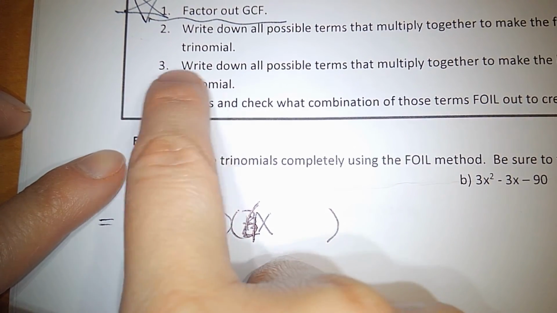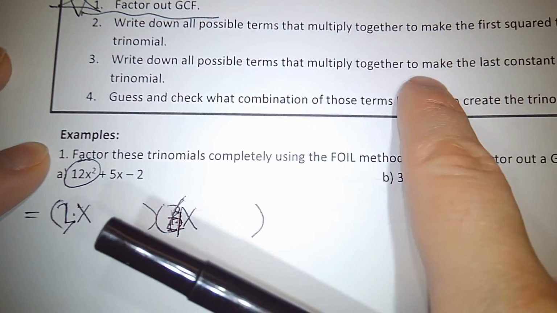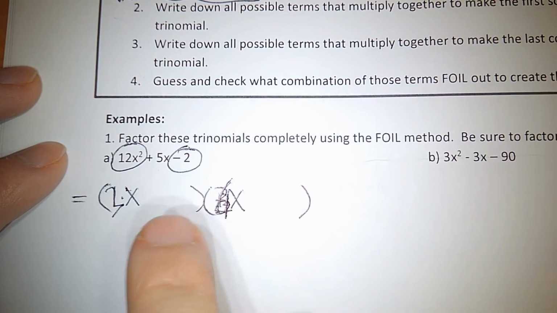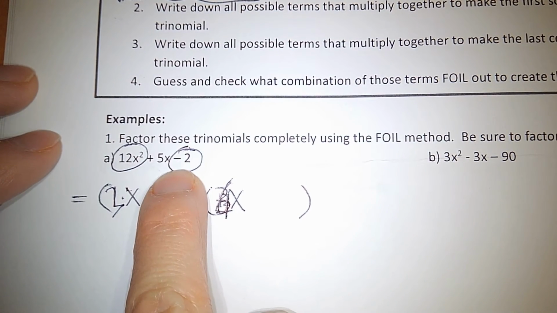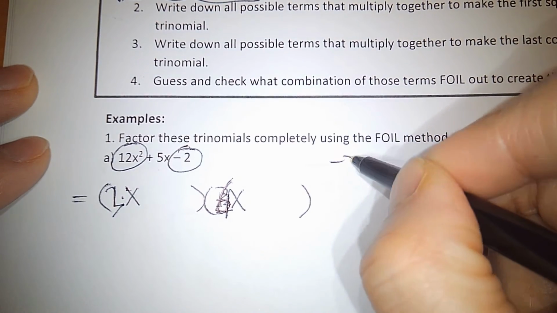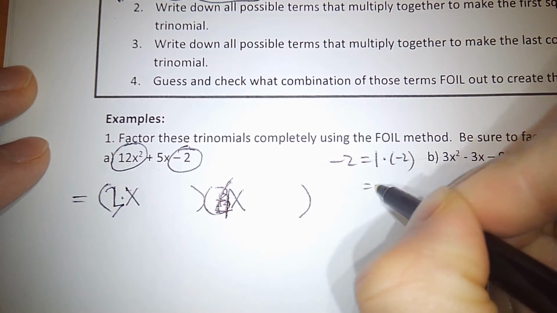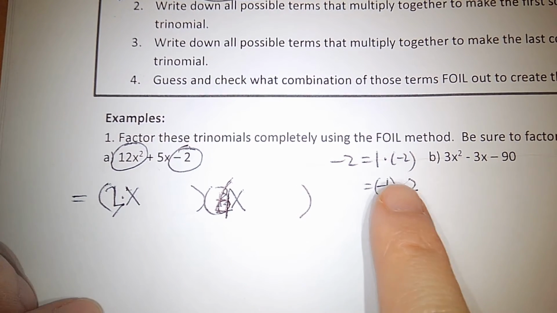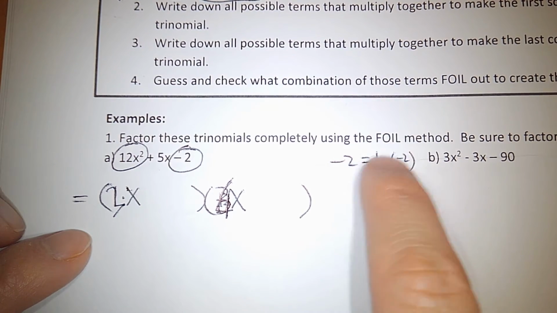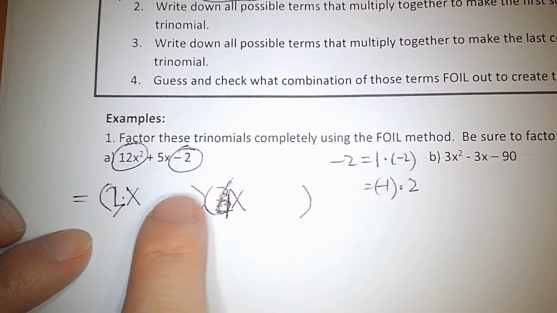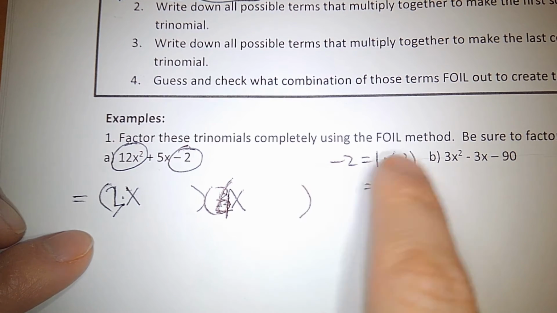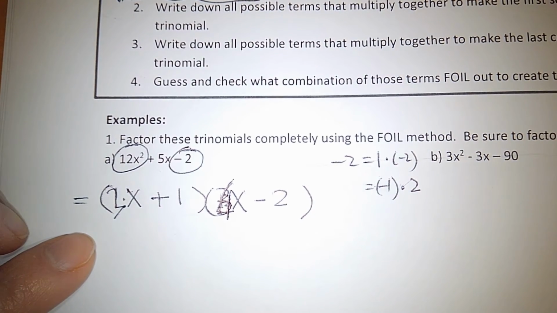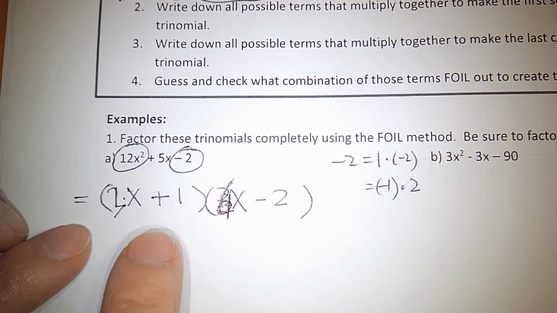Step 3. Write down all possible terms that multiply together to make the last constant term of the trinomial. We have to factor negative 2. But the good thing is, negative 2 can only be factored as 1 times negative 2, or negative 1 times 2. So we take these pairs, put them inside the parentheses, and try them out. For example, I'm going to use 1 and negative 2. It doesn't work.